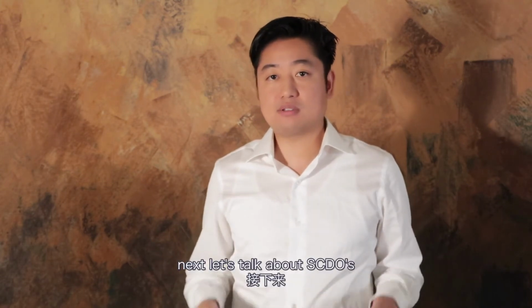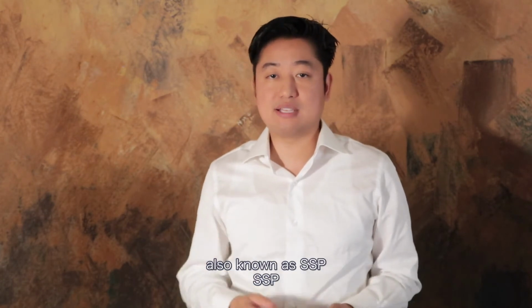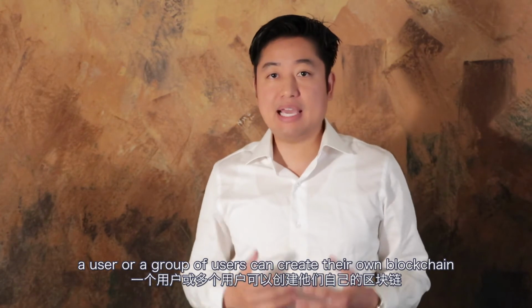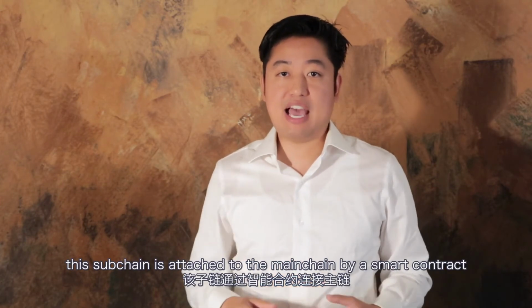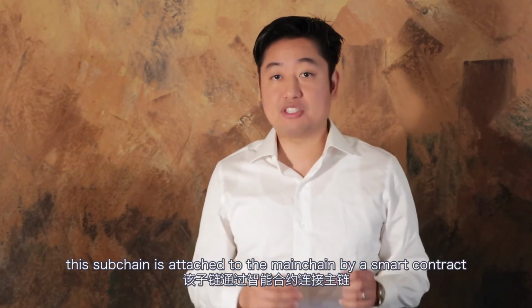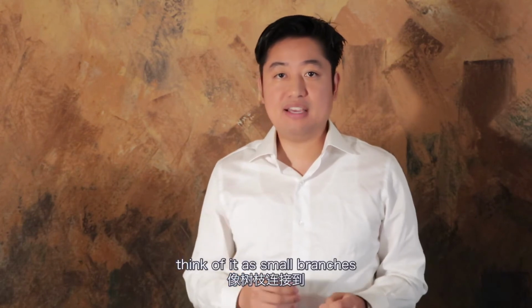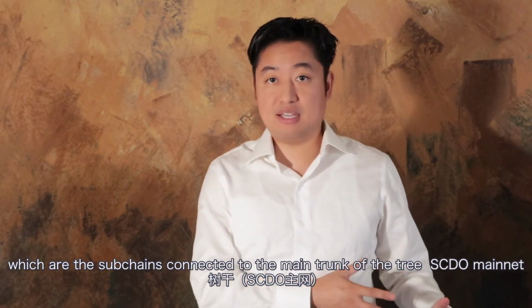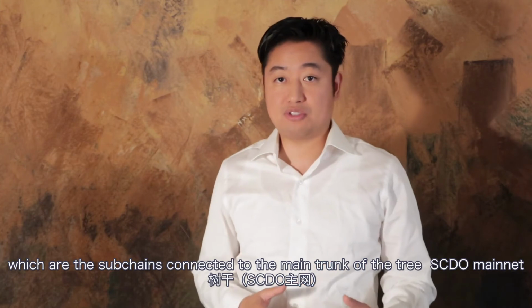Next, let's talk about SCDO's innovative STEM subchain protocol, also known as SSP. The SSP is a layer 2 protocol. By applying this protocol, a user or a group of users can create their own blockchain, a SCDO SSP subchain. This subchain is attached to the main chain by a smart contract. Think of it as small branches, which are the subchains, connected to the main trunk of the tree, SCDO mainnet.